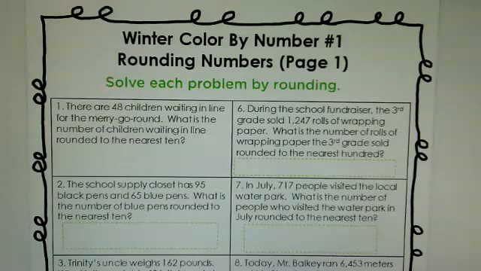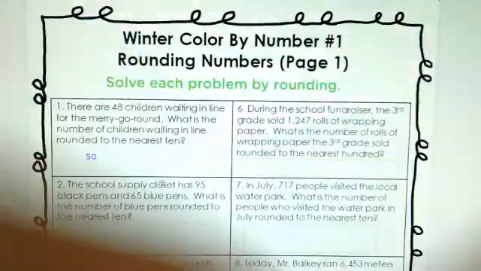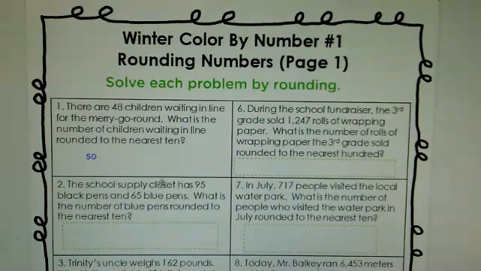So I'm going to write that on my line. I'm going to write 50 because that's my answer. Okay. Now, in order to do the next part, you need to write down your answers in your journal as well. So you're going to want to grab your math journal, and I'm going to show you what I want you to do.